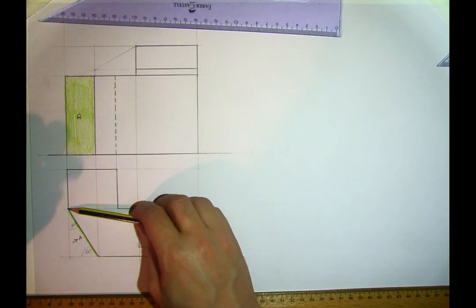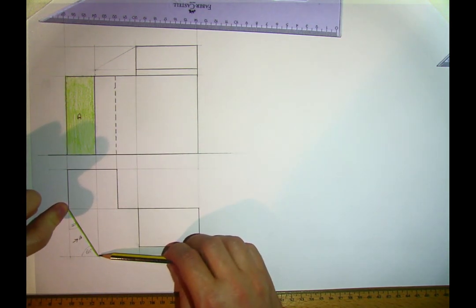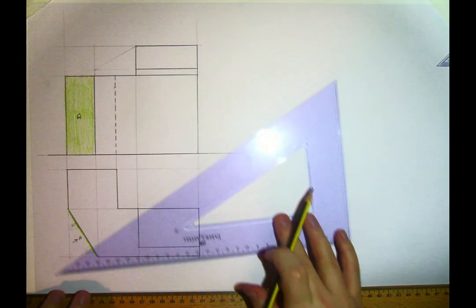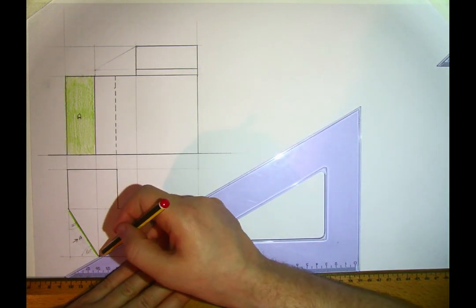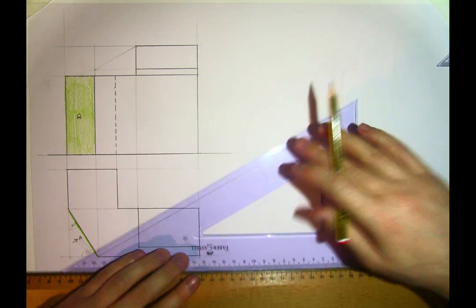So this is the true width of it here. What we're going to have to do is look in perpendicular to this. This angle was at 60 degrees, so perpendicular to that is going to be 30, so we're going to take lines off up along this way.